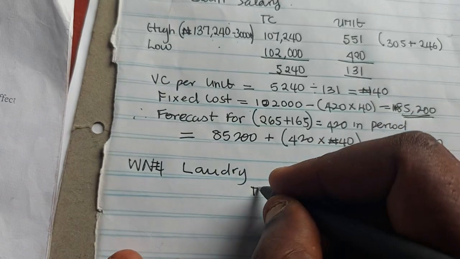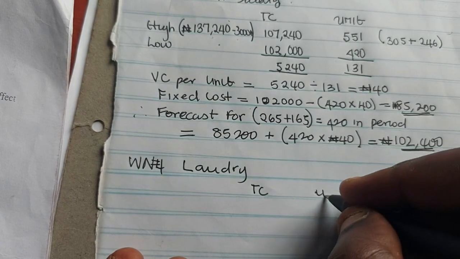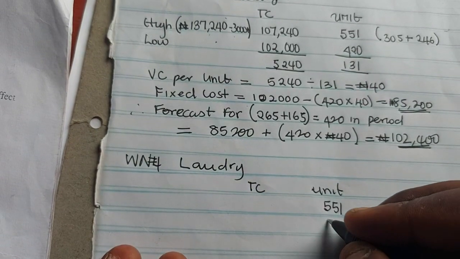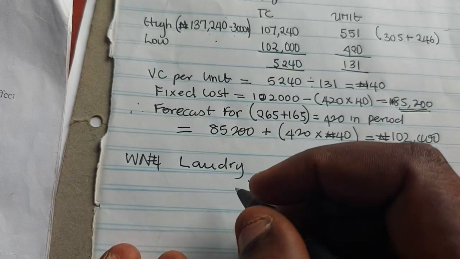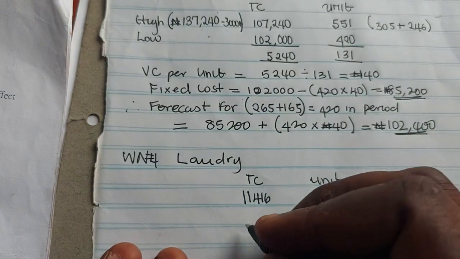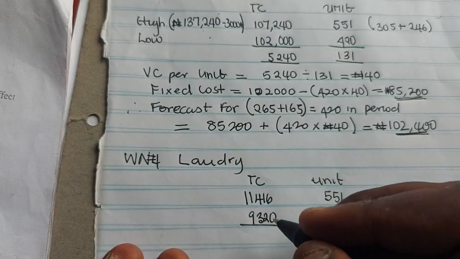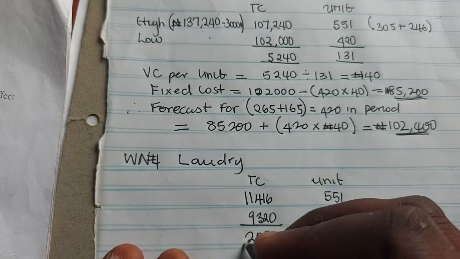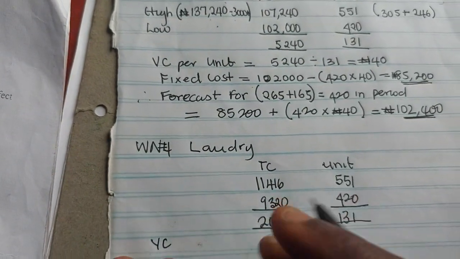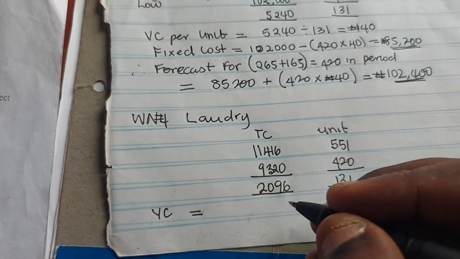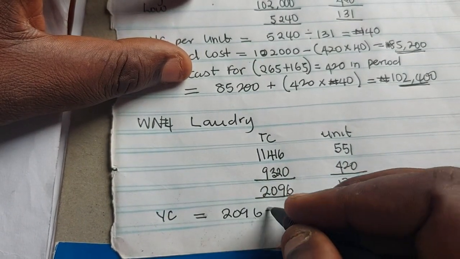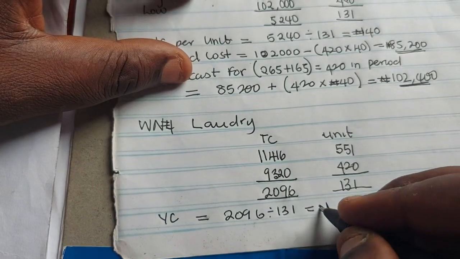We have our total costs, then the units. Don't forget our units are 551, then 420. Then we have the laundry for period 1 and for period 2, 146, then 9320. So when you subtract this, you have 2096. Then you subtract this 131. So our variable cost per unit for laundry will be 2096 divided by 131, and that gives you 16 naira.